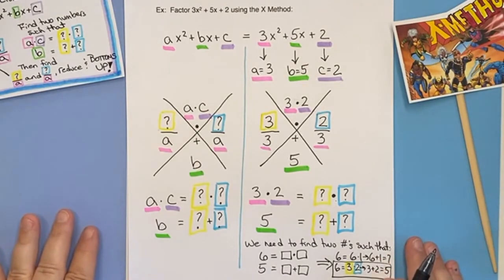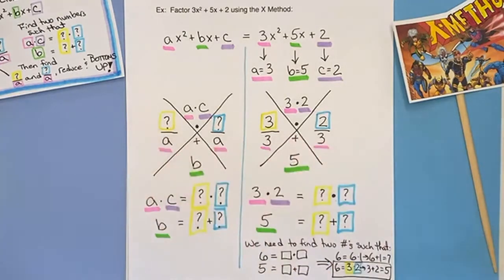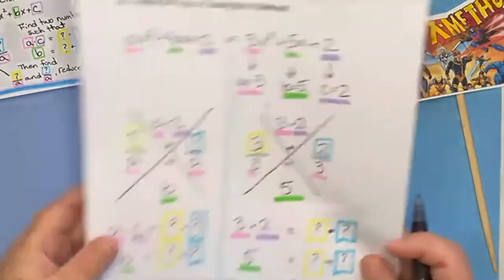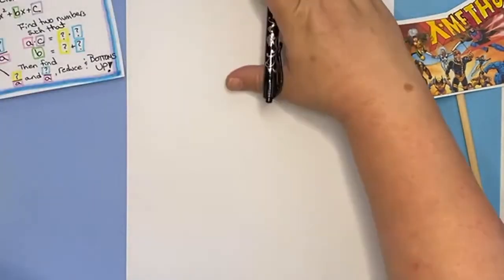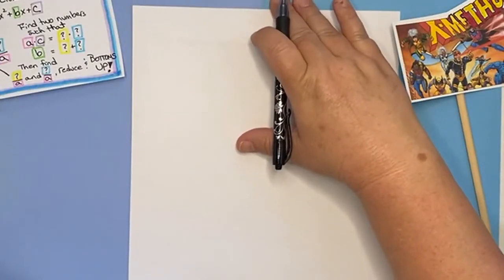Okay, so what the heck? We've got this whole x. Now what do we do? So I'm going to copy. I know you can see the ghost of the next problem.